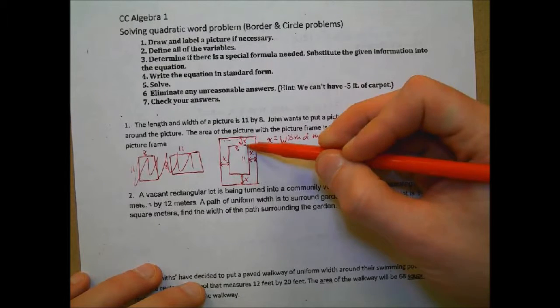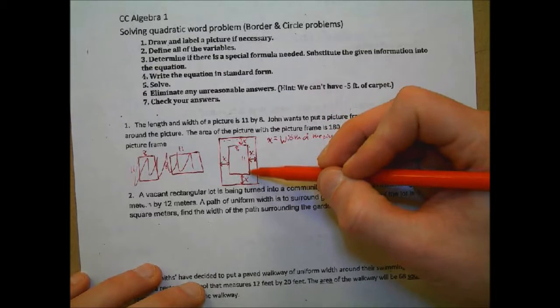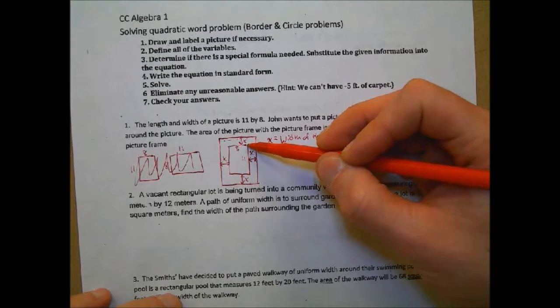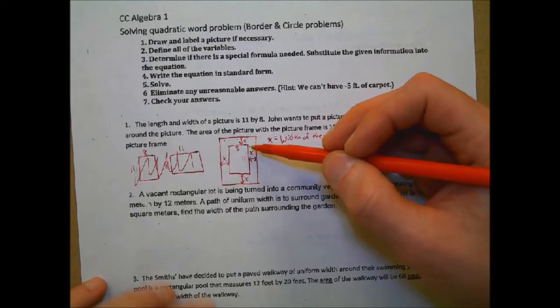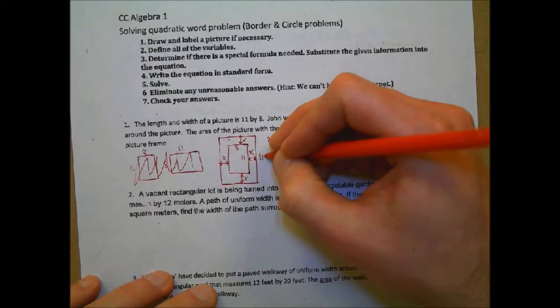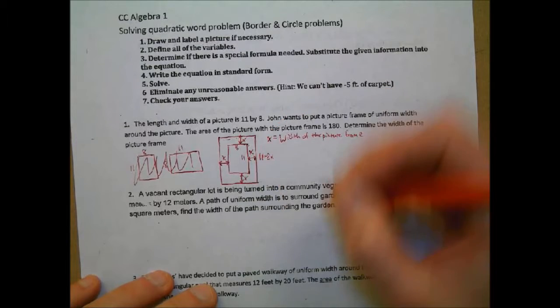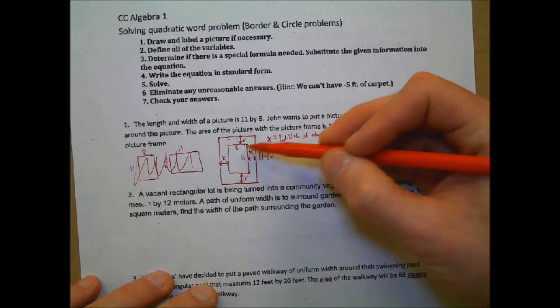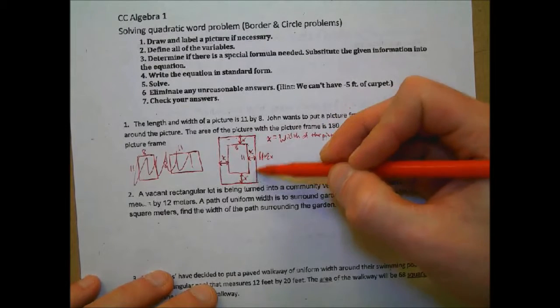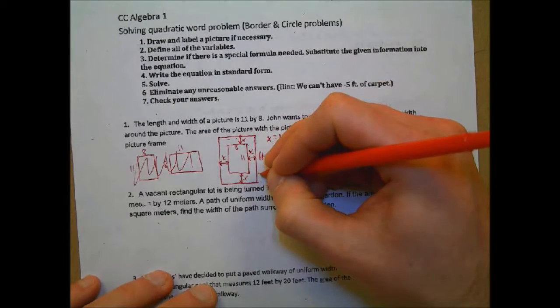From here to here is 11, right? Not times 2x. Yes. So this distance from here to here is going to be 11 plus 2x. Do you see it? We have the 11 right here, and we're going to add an x up here, and we're going to add an x down here. So here's x.